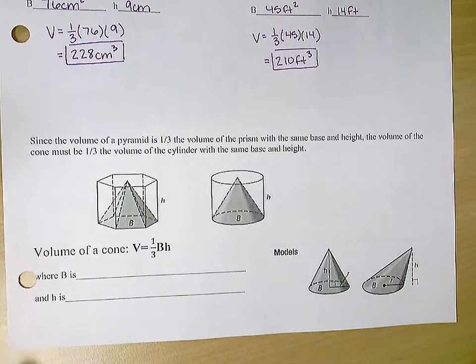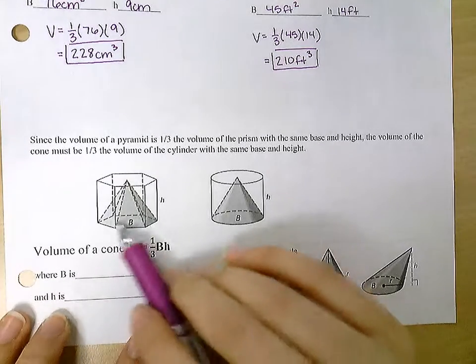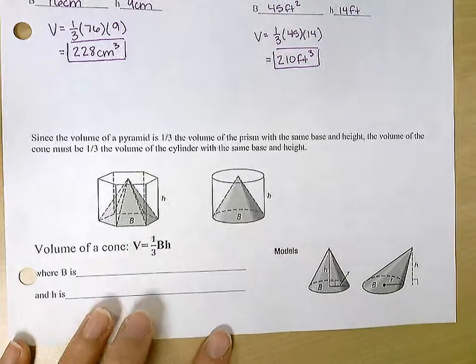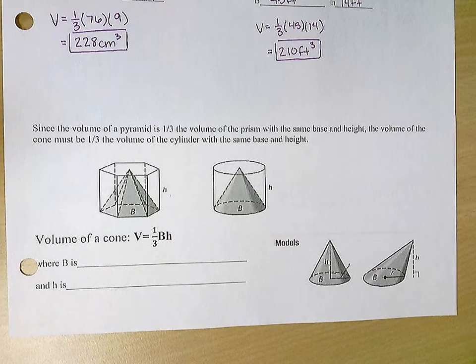All right. Then, since the volume of a pyramid is 1/3 the volume of the prism with the same base and height, the volume of a cone must be 1/3 the volume of a cylinder with the same base and height. Okay, so here we have a pyramid with a hexagon base. Okay, it's inside this prism.